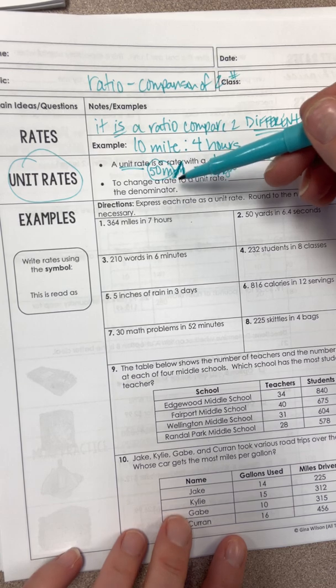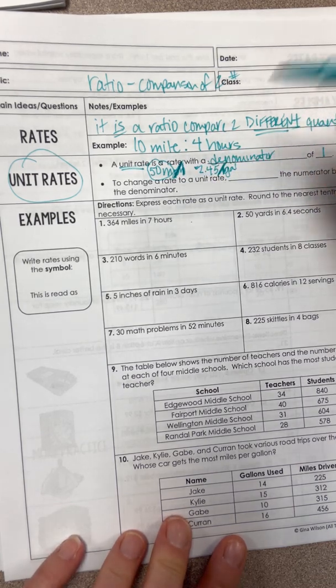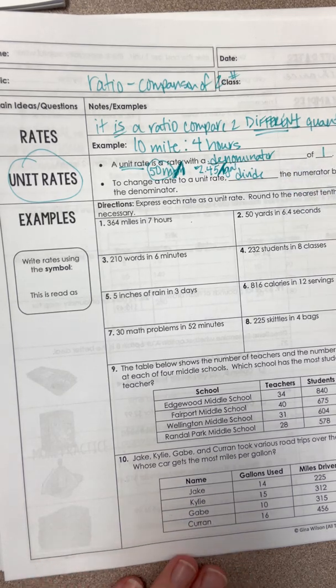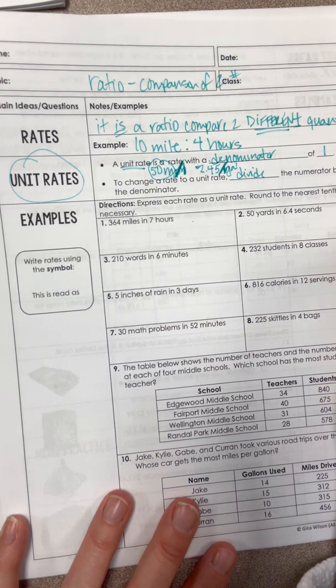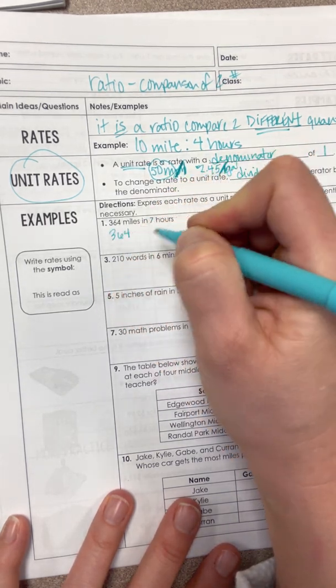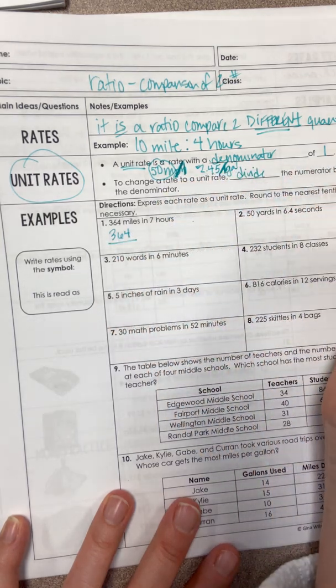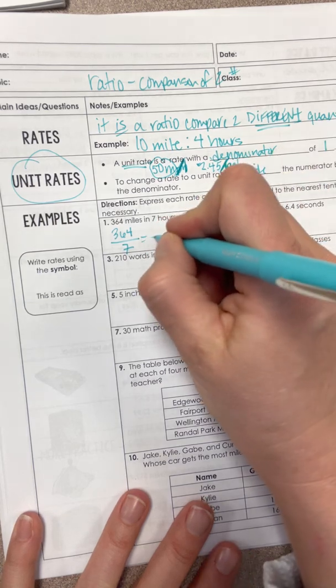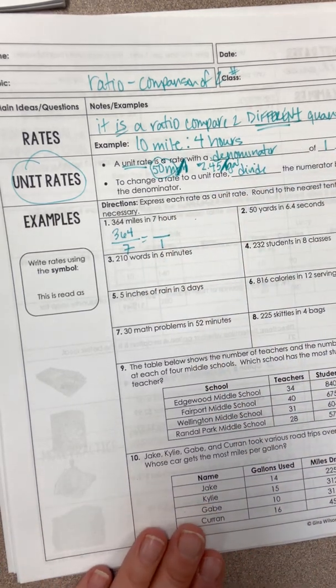So to change a rate to a unit rate, we really have to divide because we've got to get that denominator of 1. So let's see what that looks like. If you have 364 miles in 7 hours, as a rate, it's 364 over 7, okay? But I need to get this to be 1 because I wanted a unit rate.